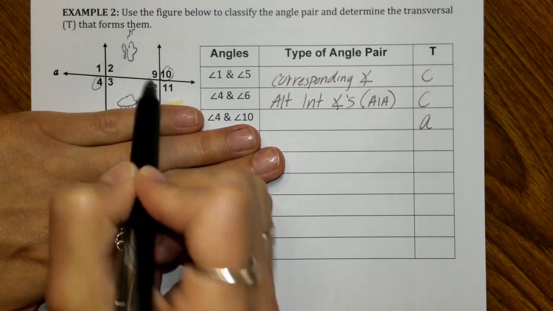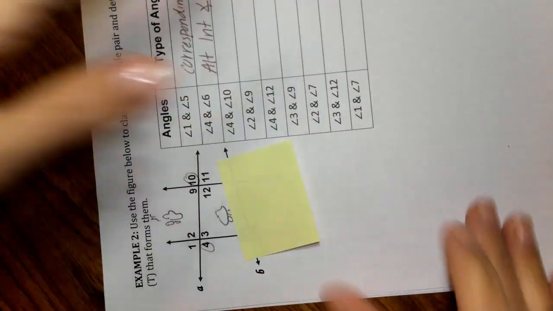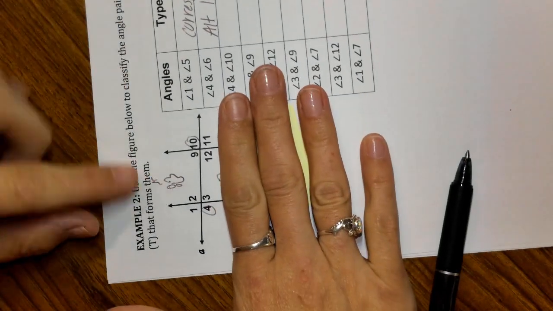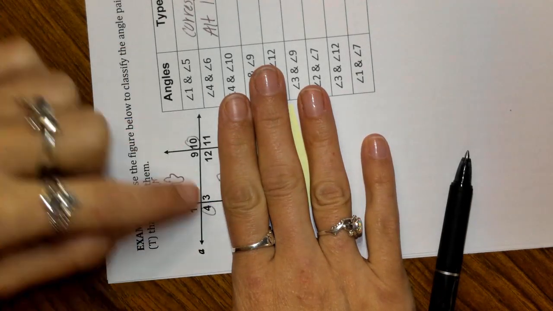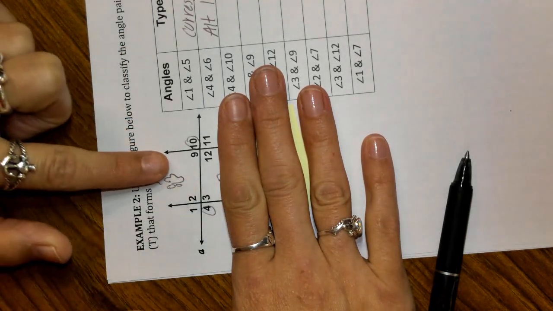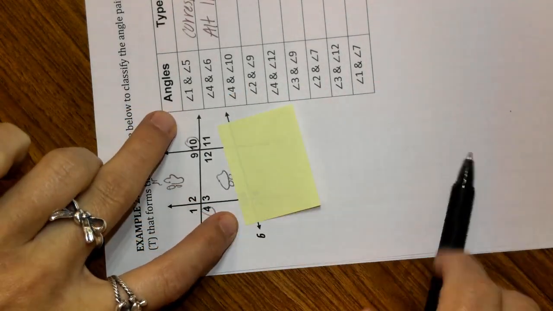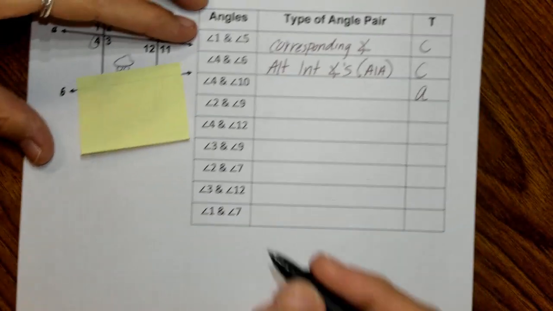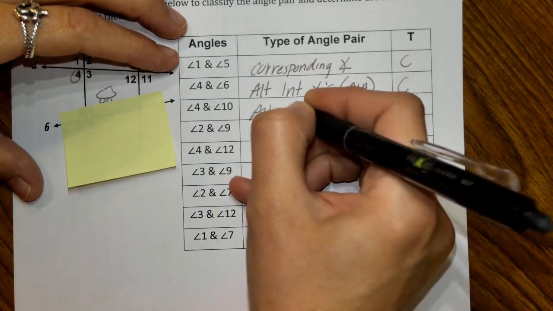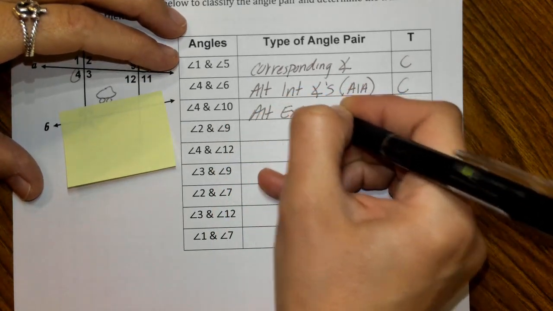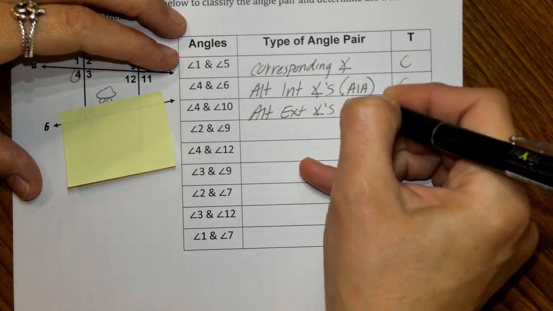If you want to rotate your page, please rotate your page, okay? We are on alternate, opposite sides of the transversal. So we have alternate. Here's the road. We are exterior to the road. Alternate sides of the transversal, exterior to the road. So we have alternate exterior angles. And there's your abbreviation, AEA.